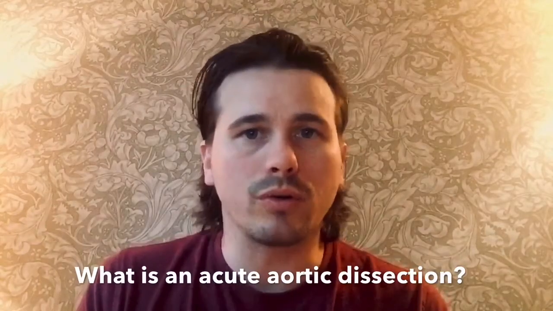What is an acute aortic dissection? An acute aortic dissection is a tear in the lining of the aorta, the largest blood vessel in the body, that can develop suddenly and unexpectedly. The aorta has 3 layers to it. The inner lining of the aorta can tear, and blood gets into the media. And it then moves downstream, essentially peeling the lining off on the inside. And actually separates the aorta from being a single tube to being 2 tubes.